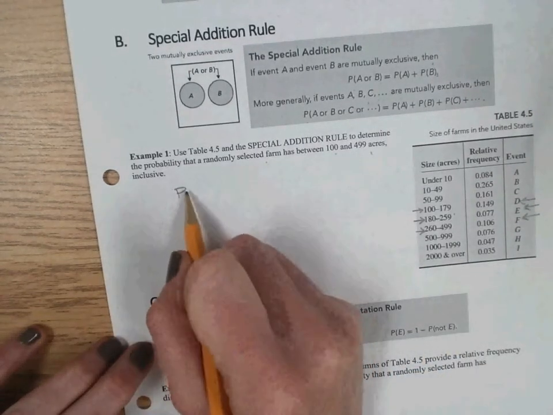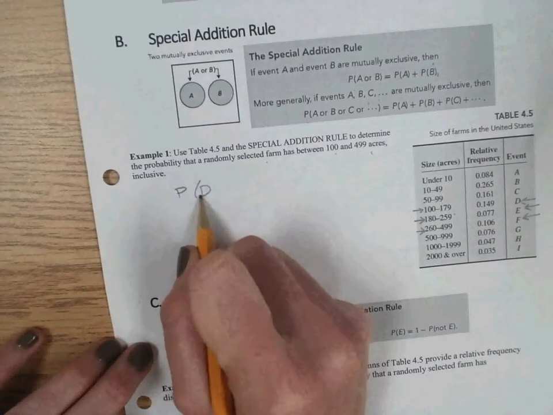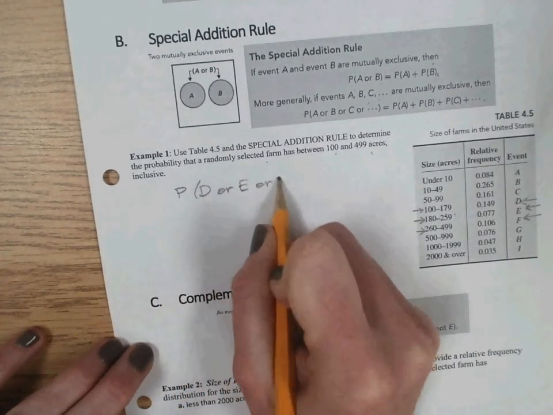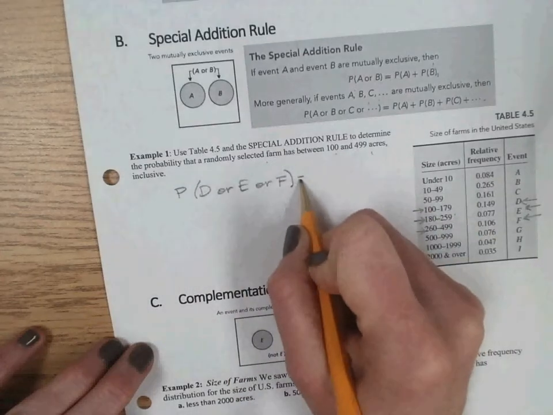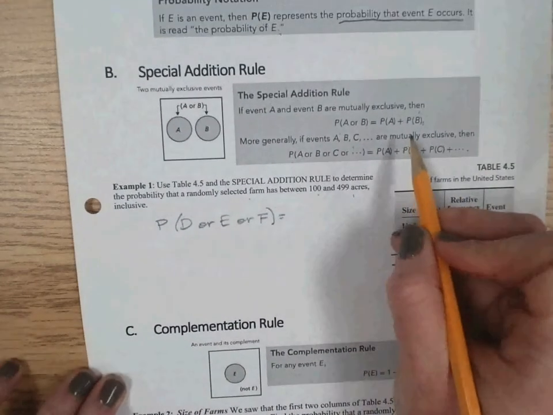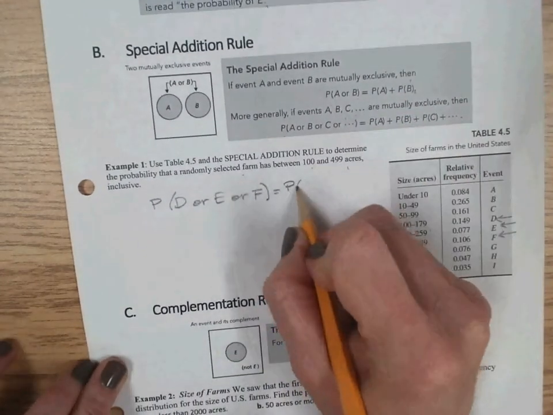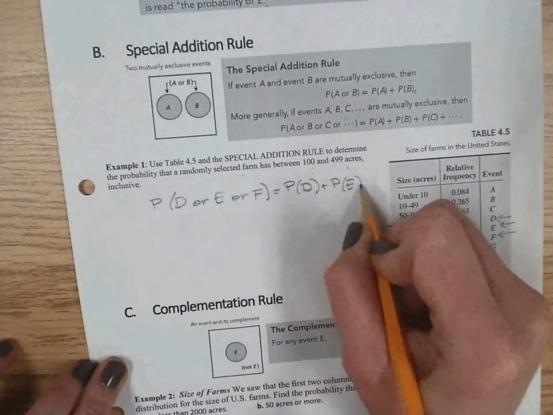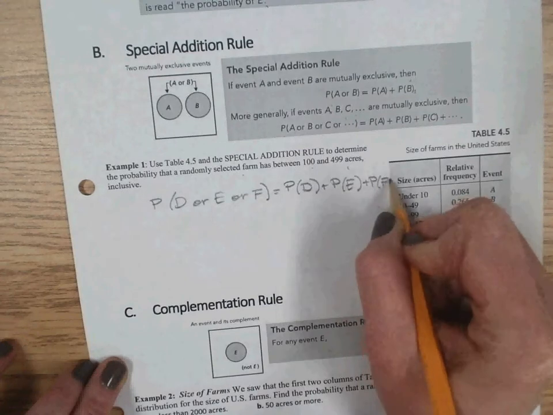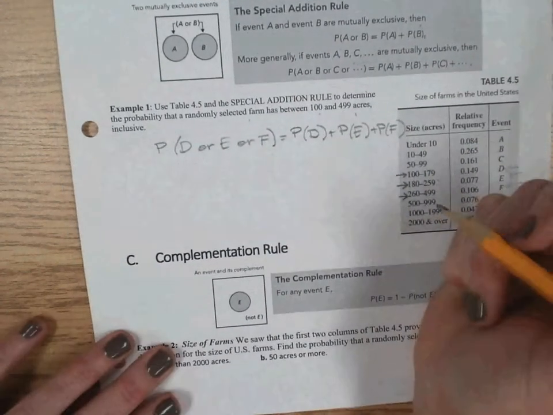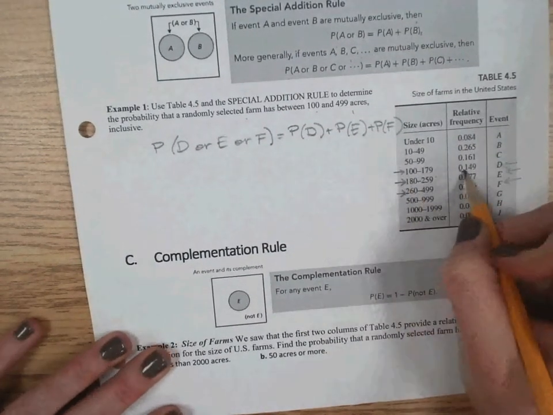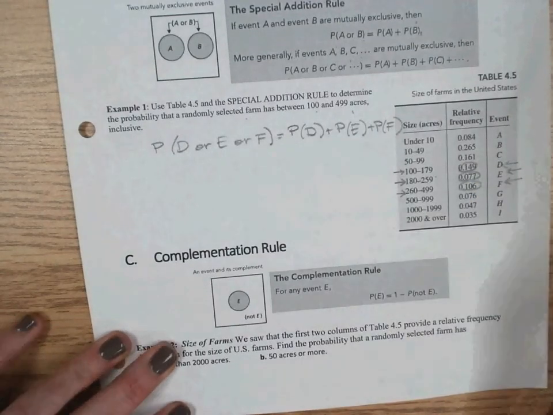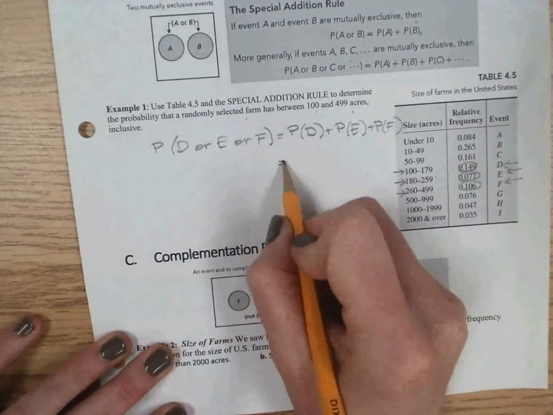So we have the probability of D or E or F is equal to, just like our rule above says, the probability of D plus the probability of E plus the probability of F. And so looking at this table again, we have the probabilities of each of these events listed, and so we'll just add those up.